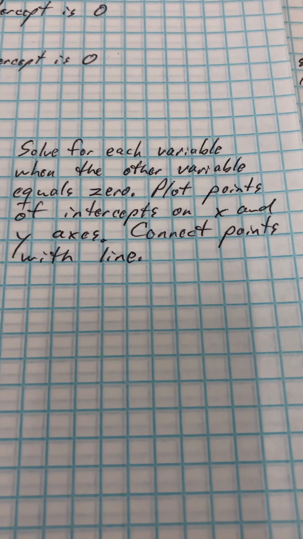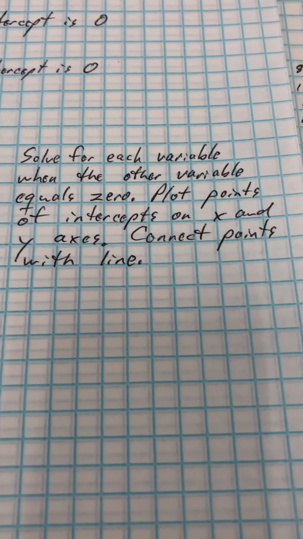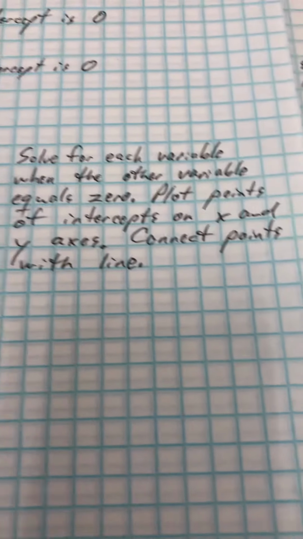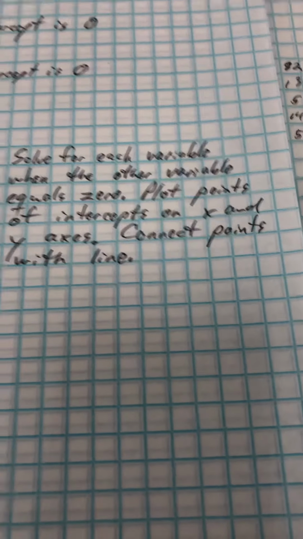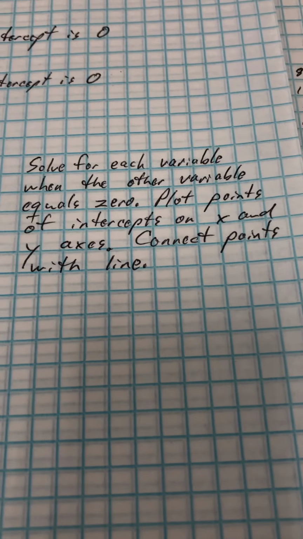That's it. All right. Hope you understood everything you were going through. Rewind, watch it again. Listen carefully, and you'll get this standard form and intercepts.